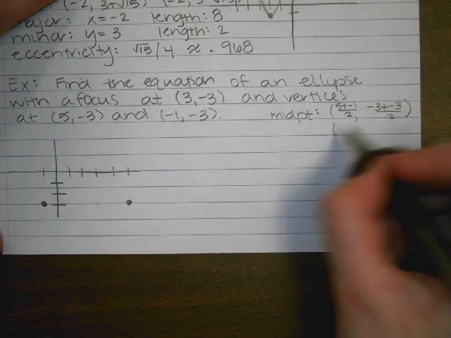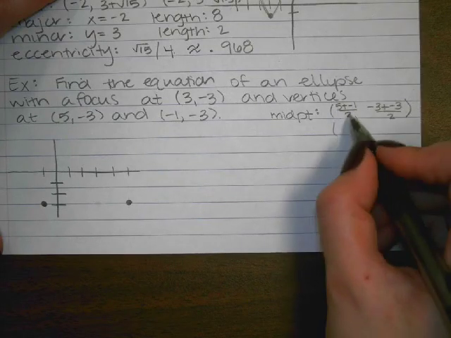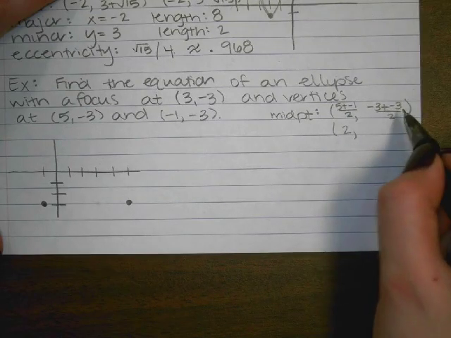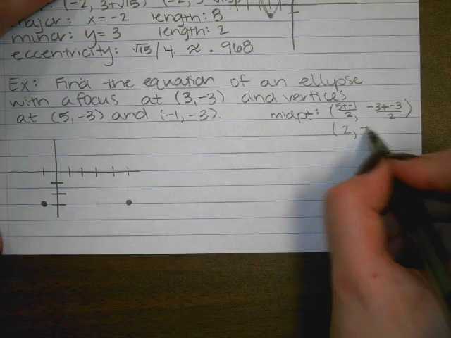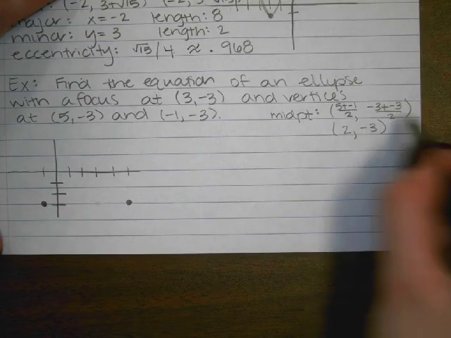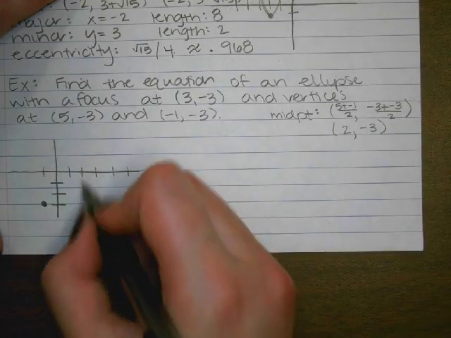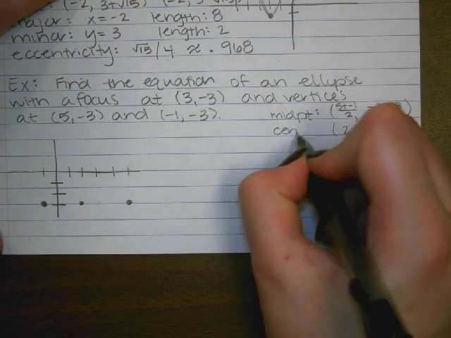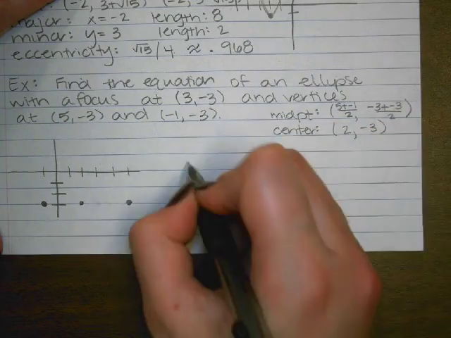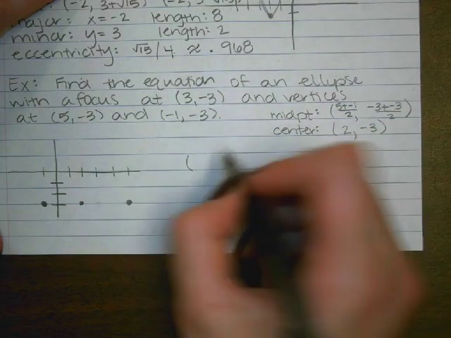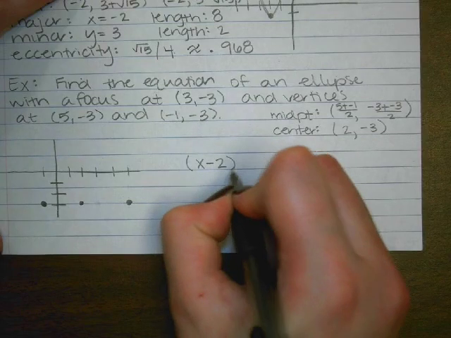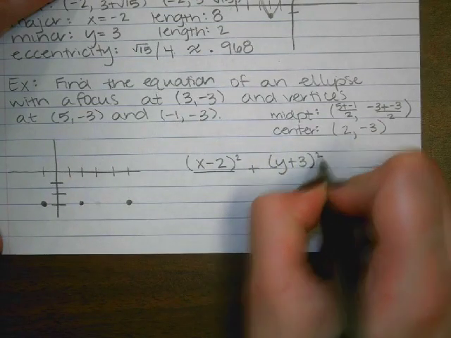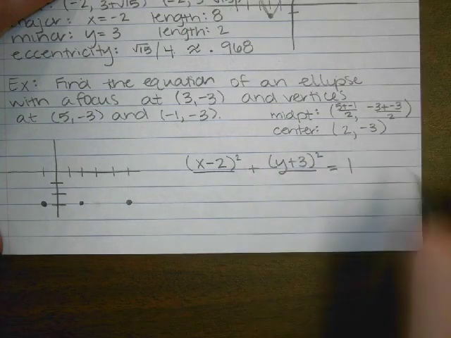So 5 plus -1 is 4. 4 divided by 2 is 2. And if you find the middle between -3 and -3, it's just going to be -3, but technically that's -6 divided by 2. So that tells us that the center of this ellipse is 2, -3. Okay, so we have a lot that we can start writing. We have x minus 2 squared over something plus y plus 3 squared over something equals 1.